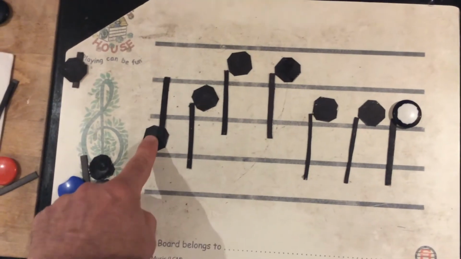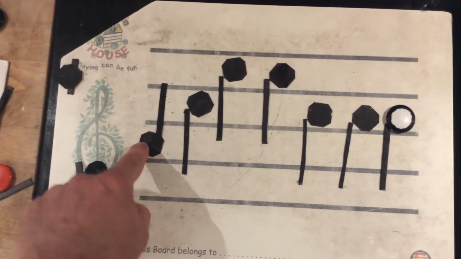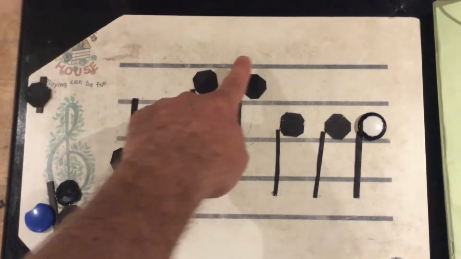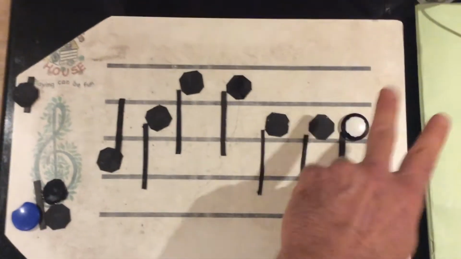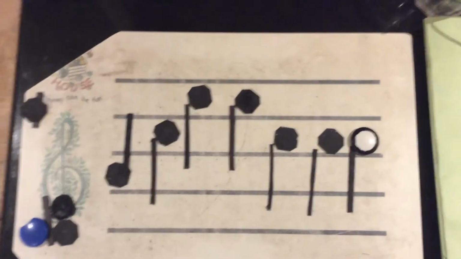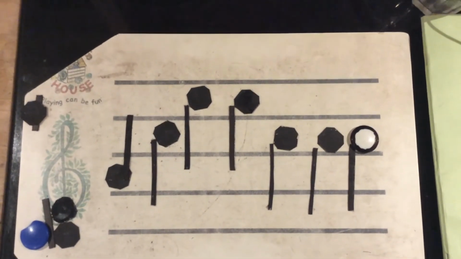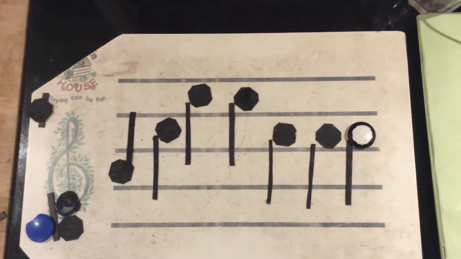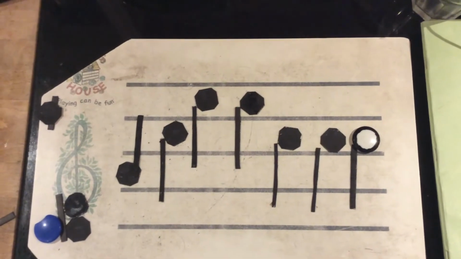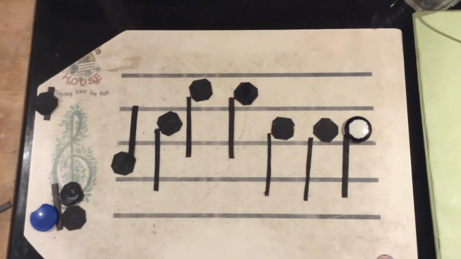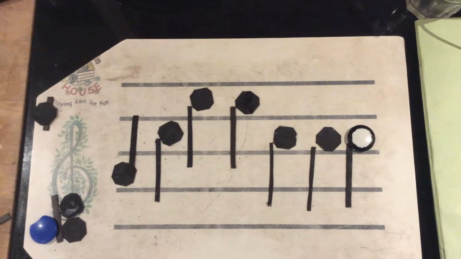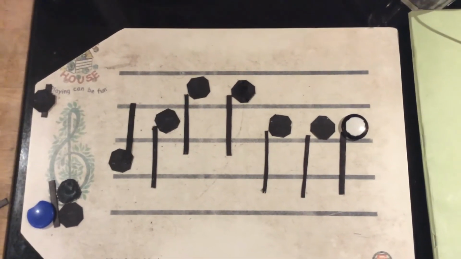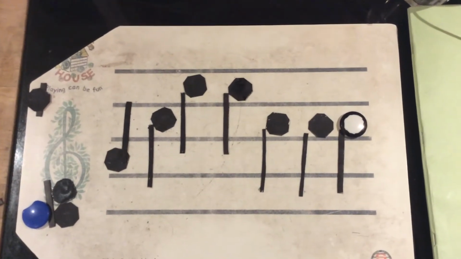So the rhythm again is 1, 1, 1, 1, 1, 1, 2. Have you found it? Is it on line 1, line 2, line 3, or line 4 of Lightly Row? If you think it's at the end of line 2 or the end of line 4, you are right.